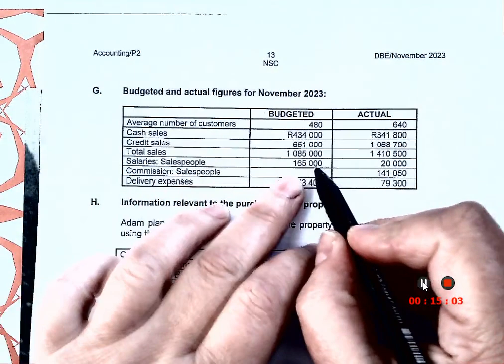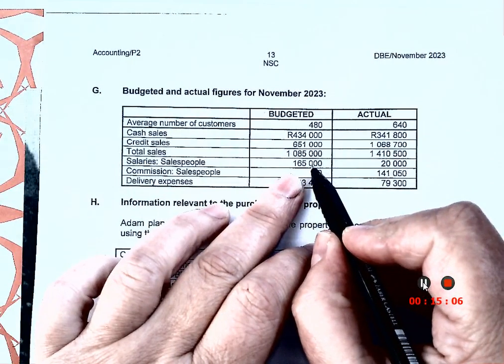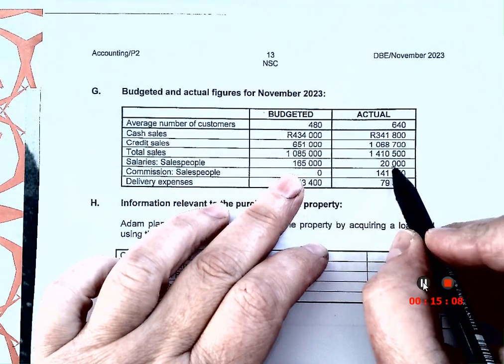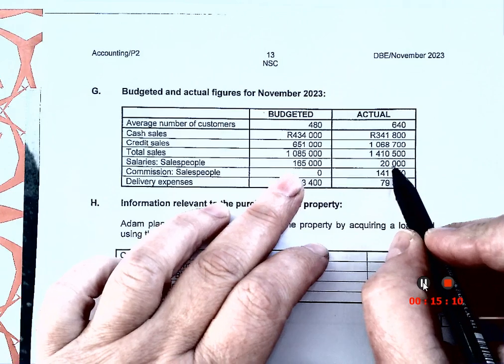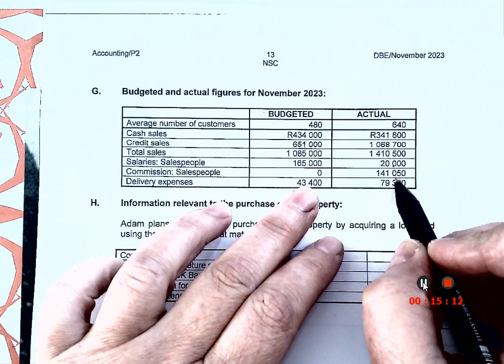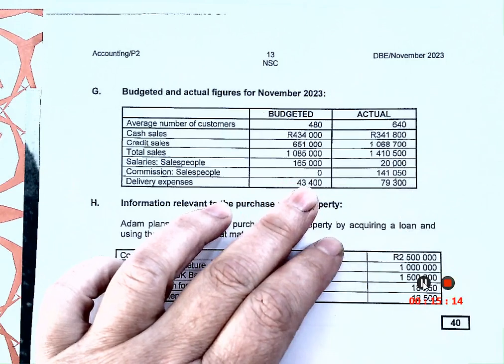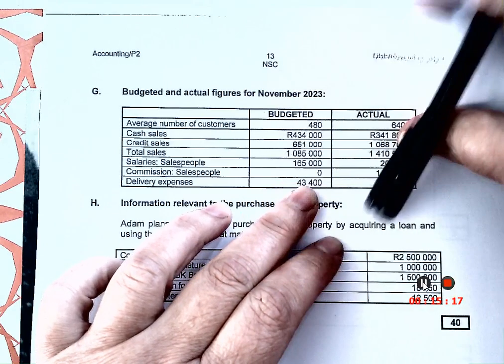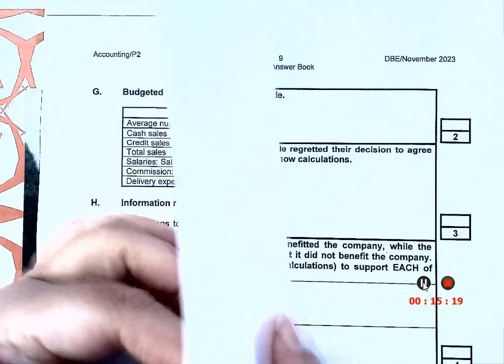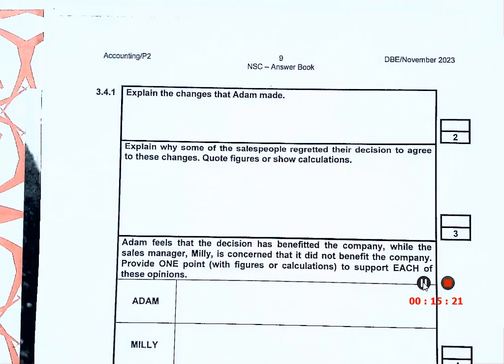So the salespeople, can you see their salaries is less than budgeted, but they have now commission. Okay. So I always just want to make sure that I answer it in such a way that I get all the marks.